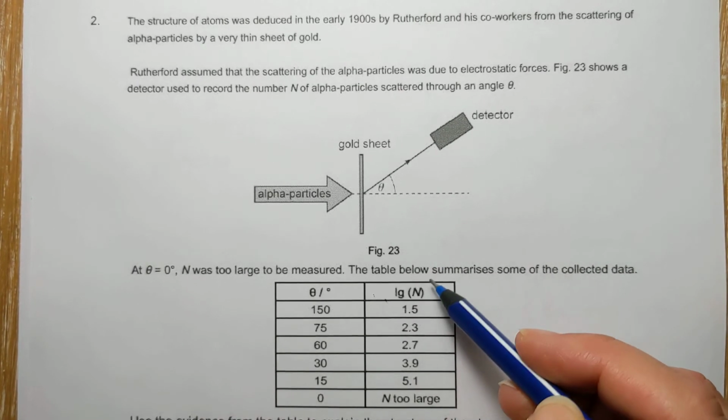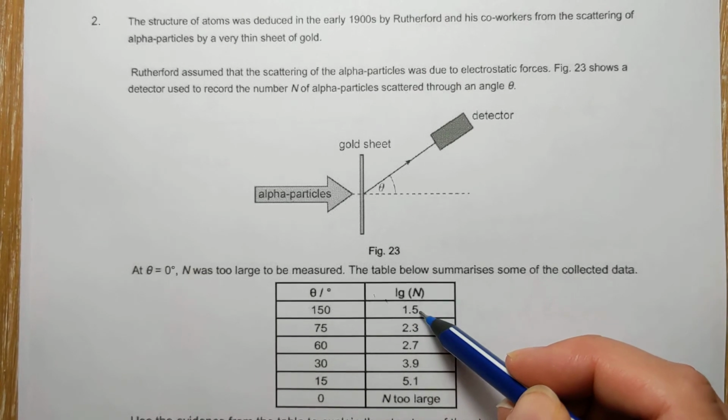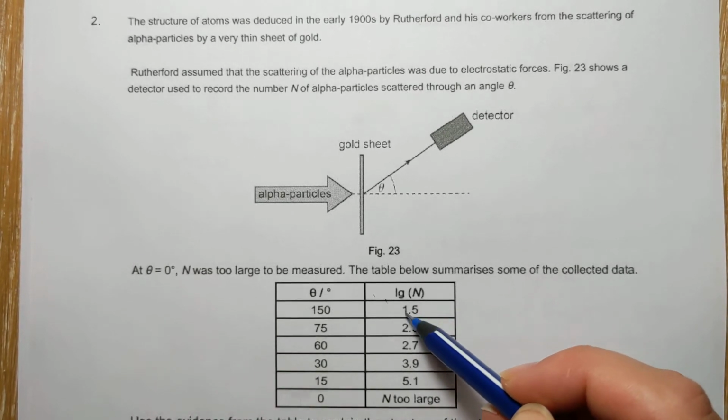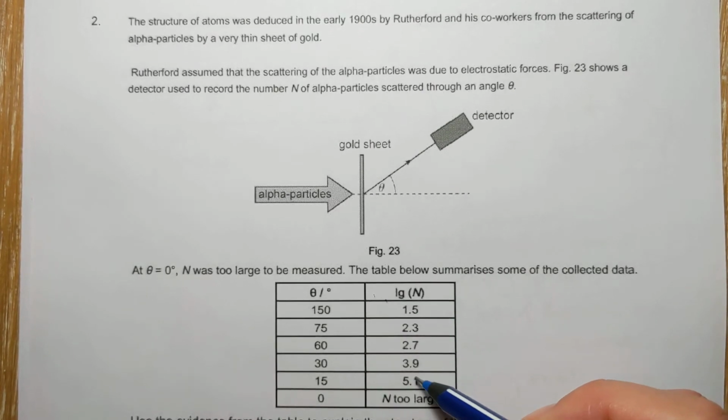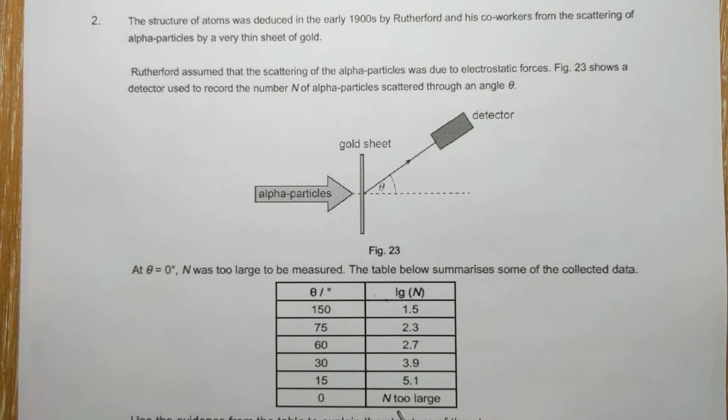But it doesn't really matter here in the sense that we can still see that there were not very many particles deflected by this angle, and then there were more and more and more until when you get to not deflected at all, there were so many that they weren't even able to count.